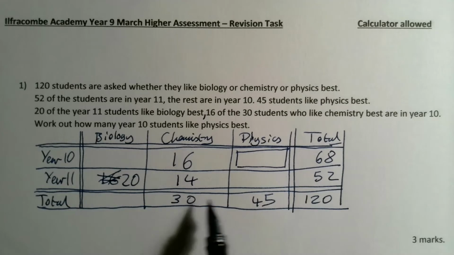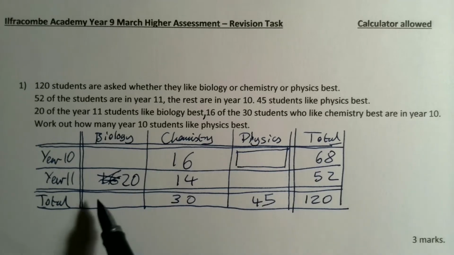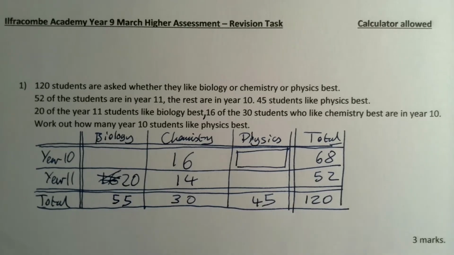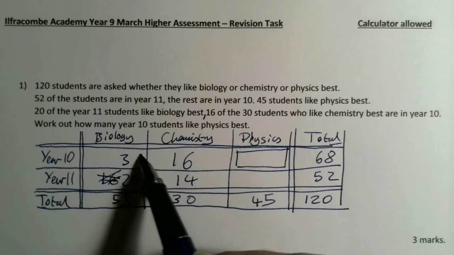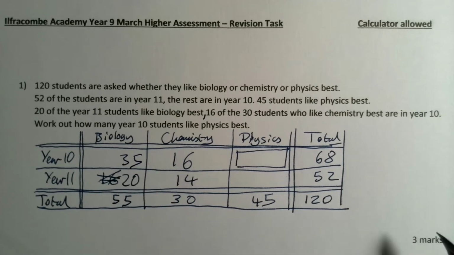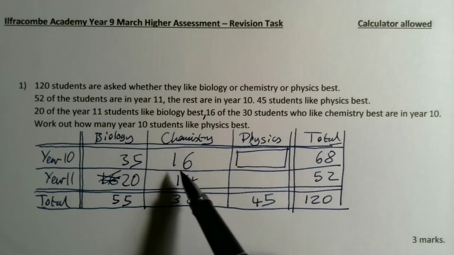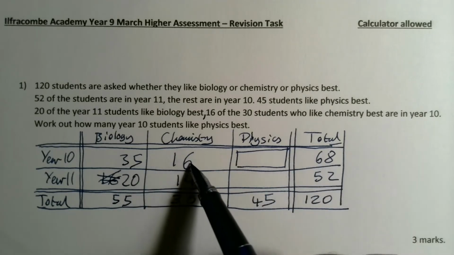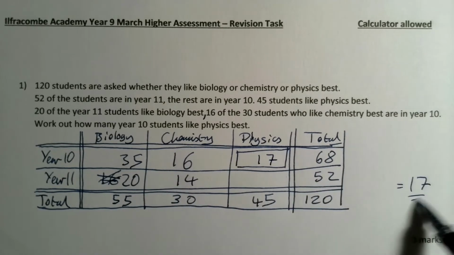Now I know that there's 30 liking chemistry and 45 liking physics. If that all adds up to 120, they add up to 75. 75 plus 45 makes 120, so there must be 45 on biology. I can then say, oh, this must be 35 going there, and we've got one gap here, haven't we? 51 plus 17 makes 68. So my answer is going to be 17, but I'm going to double check that I've got it right.